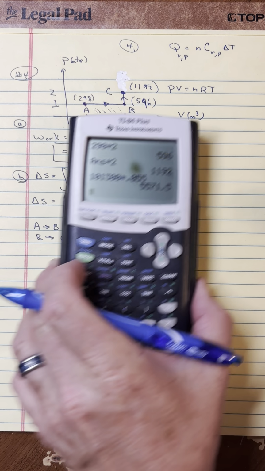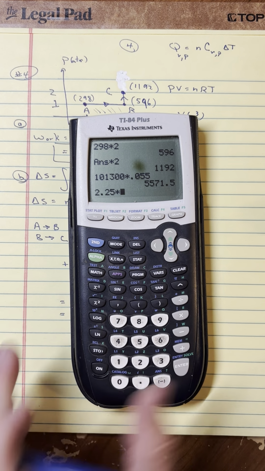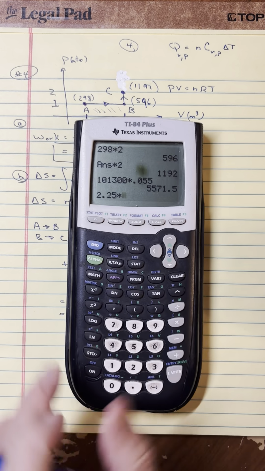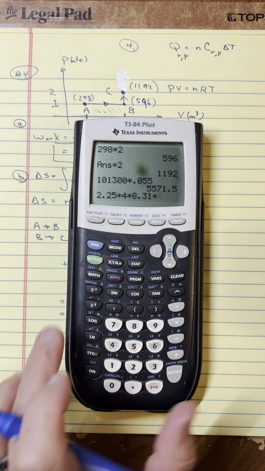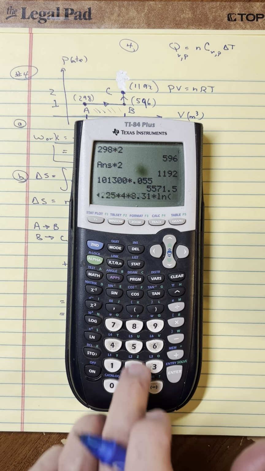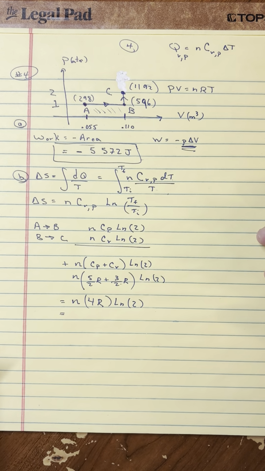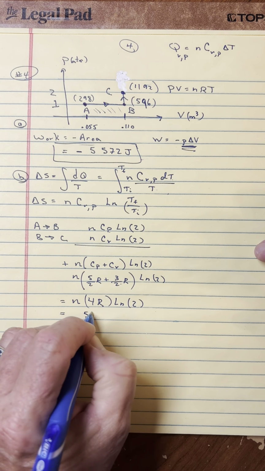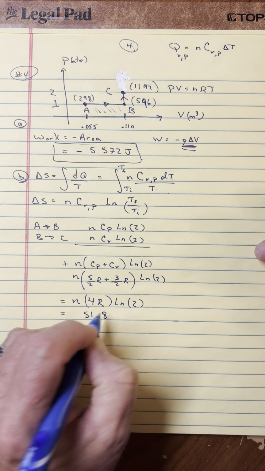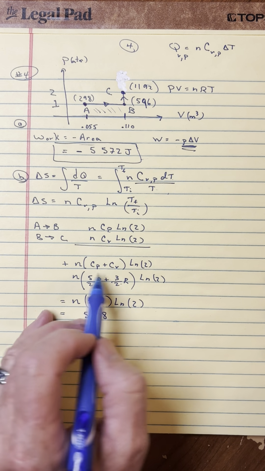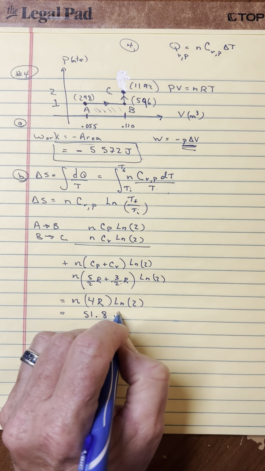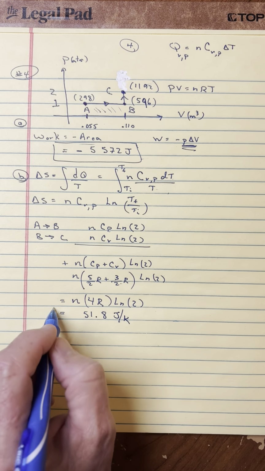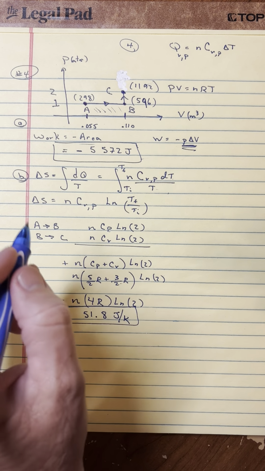Okay, so to get a number, I'll take the number of moles times 4 times R times the natural log of 2. And it looks like 51.8. And I guess I didn't put in my units here, but they would have worked out to joules per Kelvin for the entropy change.